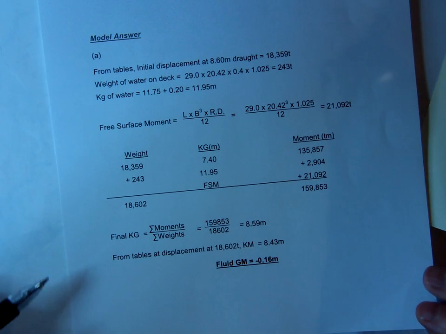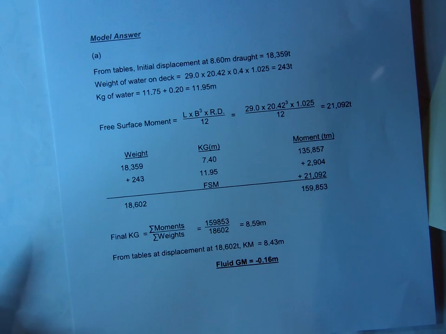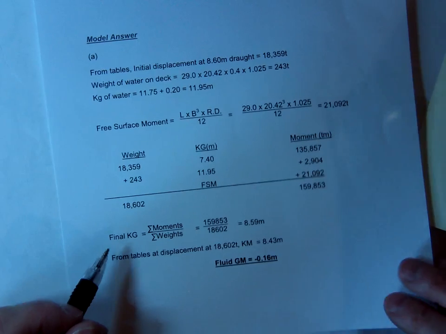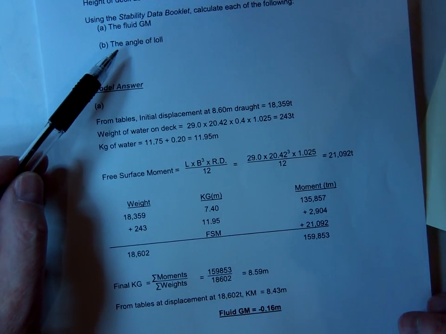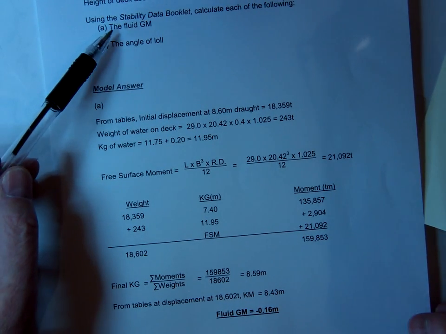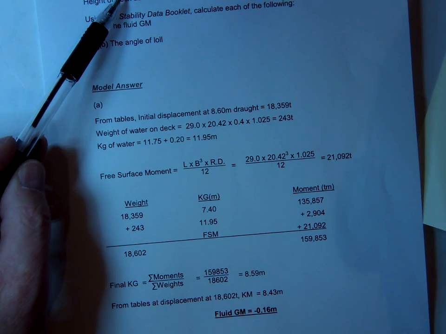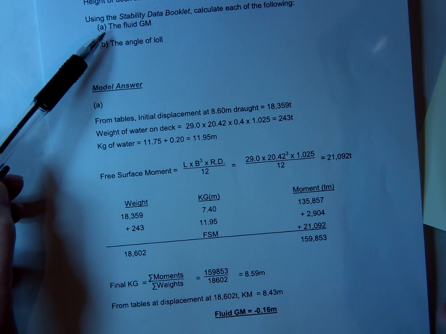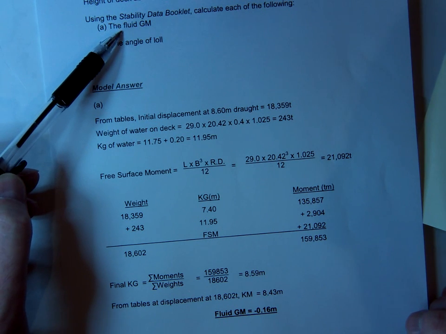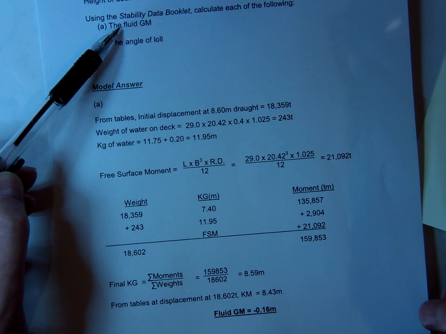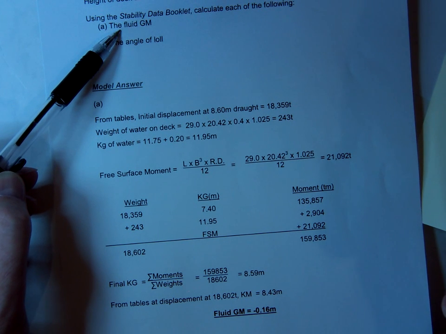We're going to solve a problem here now where a vessel typically has water flooded on deck, and you're asked to calculate the fluid GM and then the angle of Loll. To have an angle of Loll, you must have an initial negative GM after the vessel has flooded. So straight away you must realise that your fluid GM answer is going to be a negative answer. If you get a positive GM in the answer, you've done something wrong.